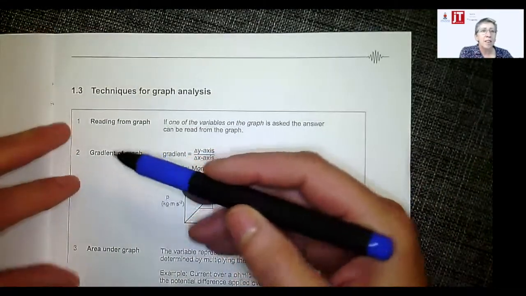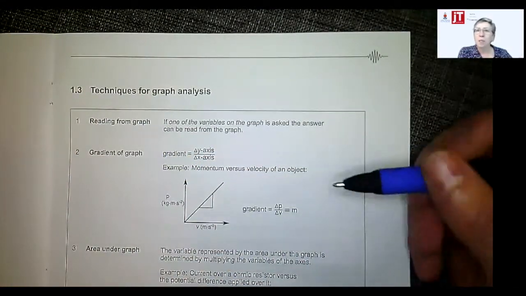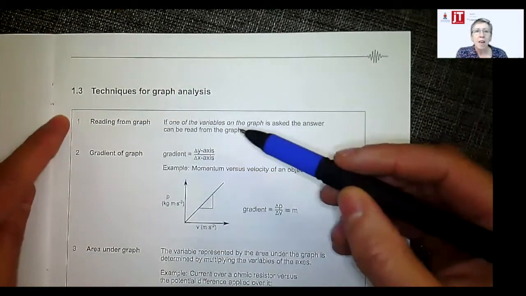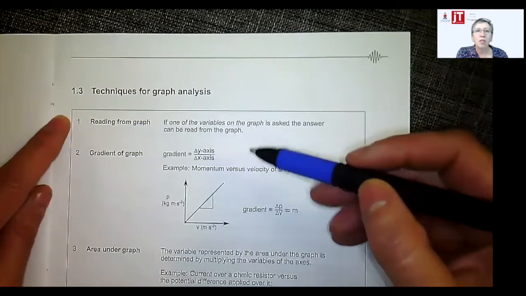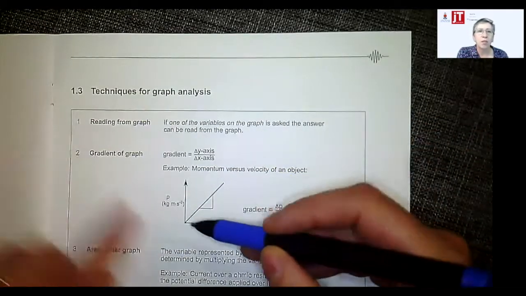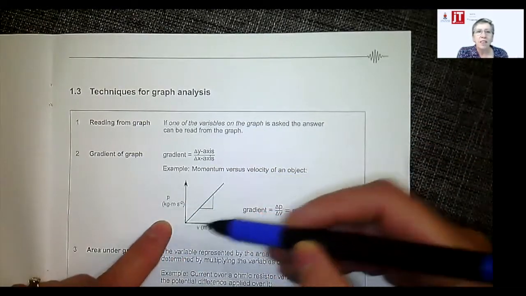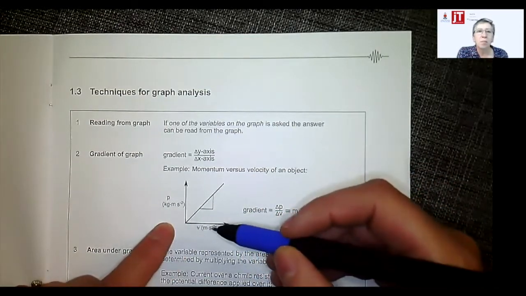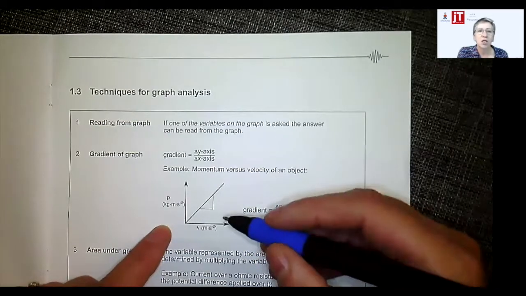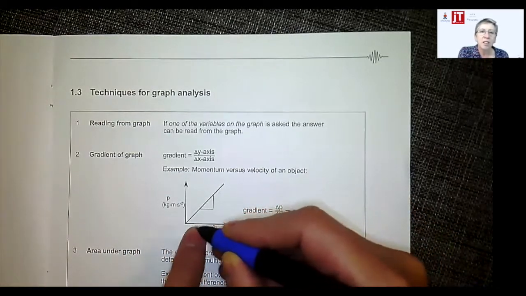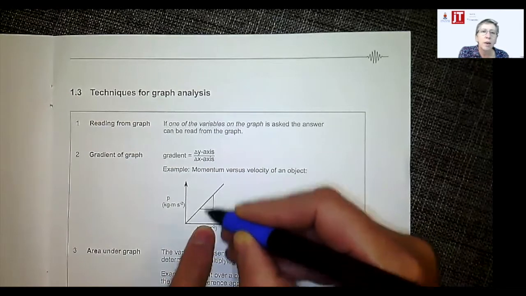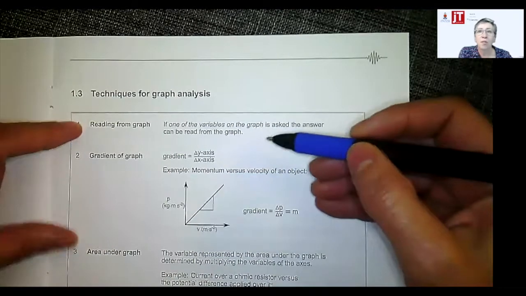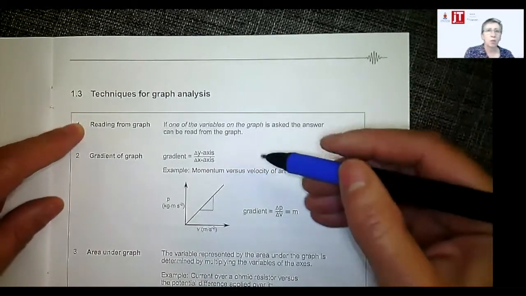Now, there's three techniques that you can use to get information from a graph. The first is to read from the graph. If they're asking for one of the variables on the graph, then you just read from the graph. Take for instance this momentum versus velocity graph. If they ask what is the momentum when the velocity is a certain value, you say, okay, when the velocity is 20, go and read what is the momentum. So you can read from the graph. That's the very first way to get information from the graph.